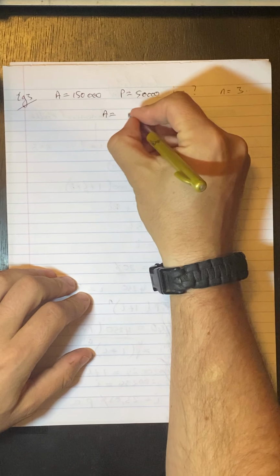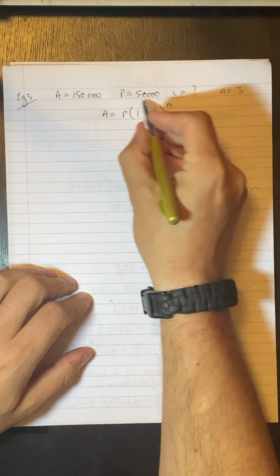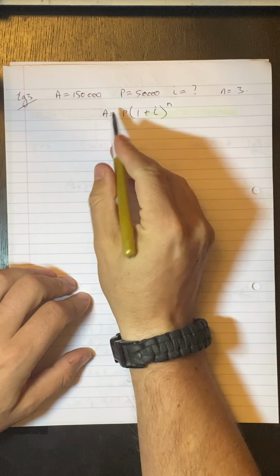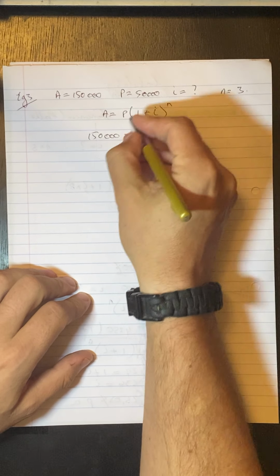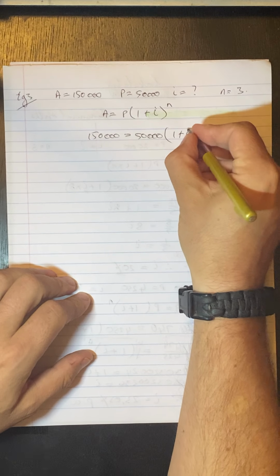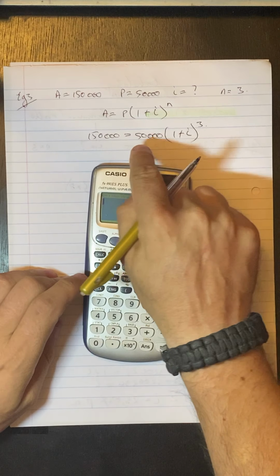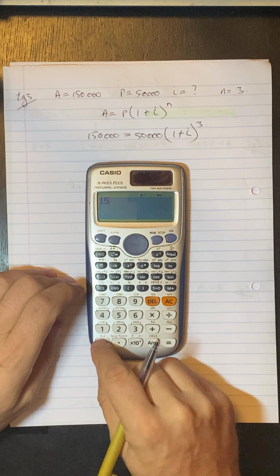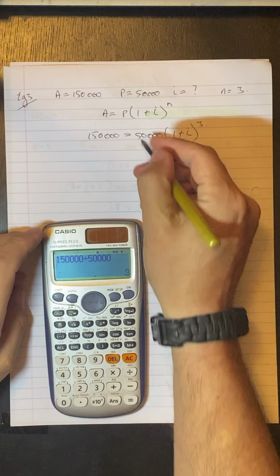So A is equal to P(1 plus i) to the power of n. That's your compound formula. I'm just going to substitute our values in. So our accumulated is 150, our principal is 50, (1 plus i) to the power of 3. Okay. Just like the previous examples, I'm going to take this side, divide it by that 50,000. So 150,000 divided by 50,000, and we get 3.